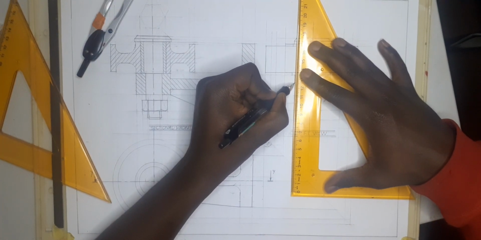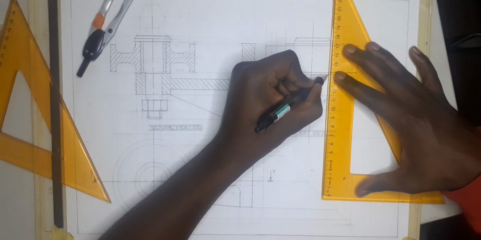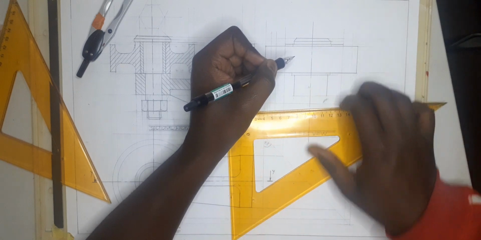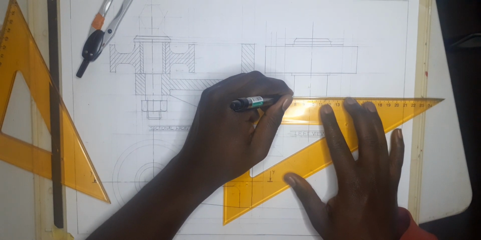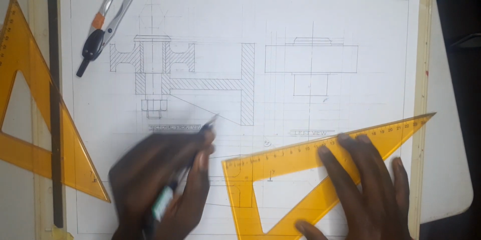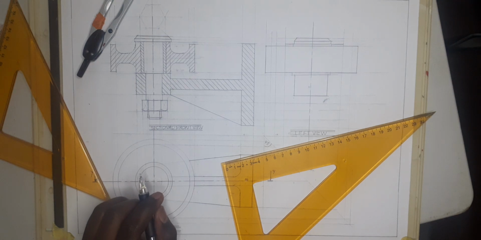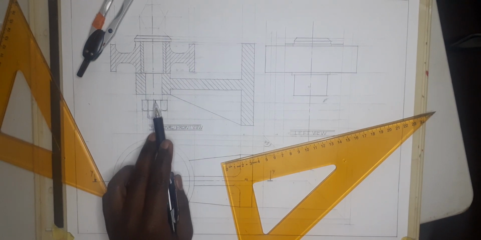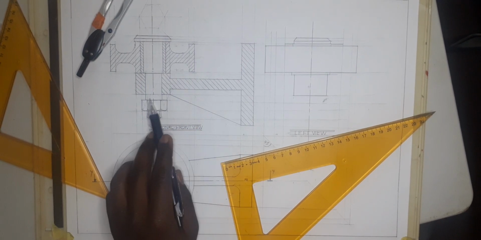So it's gonna be like this. And then from there we're gonna see this part here.